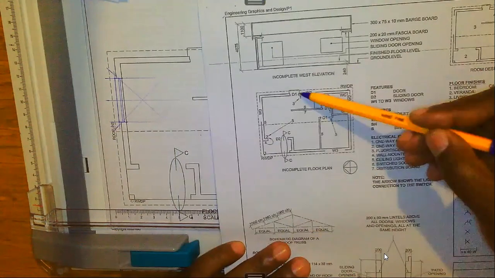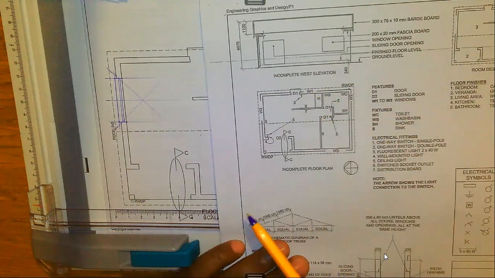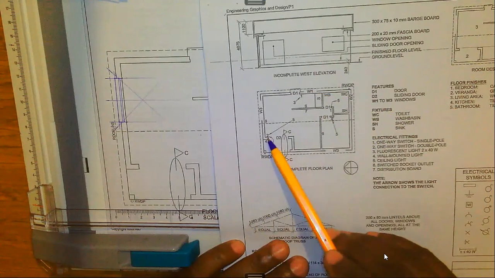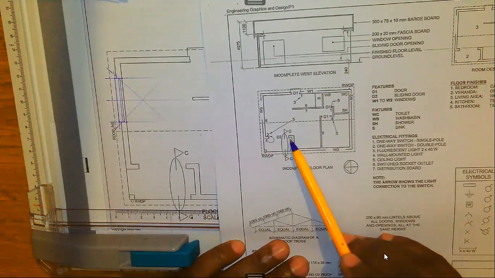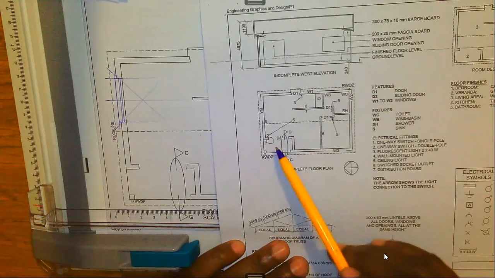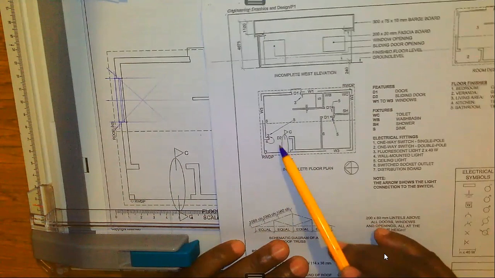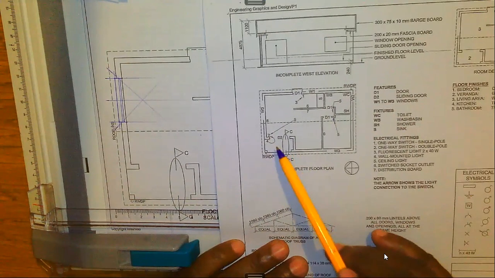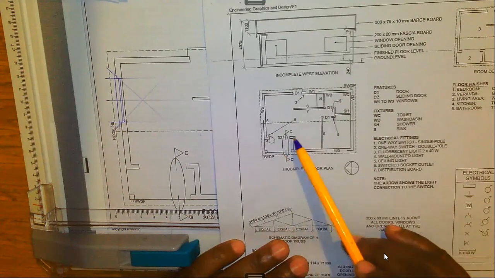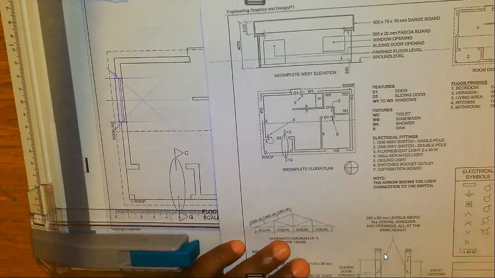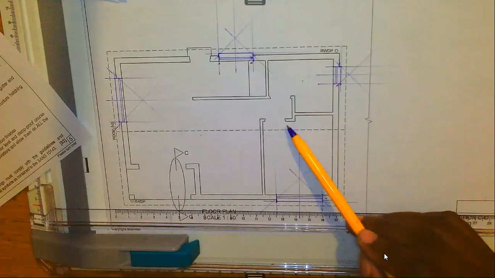Where else do we have the switch? We have got here, but this part is going to be a sliding door, making sure that the part of the sliding door which is able to move is on the left-hand side. So the only part where we need to consider the position of the switch is this one.